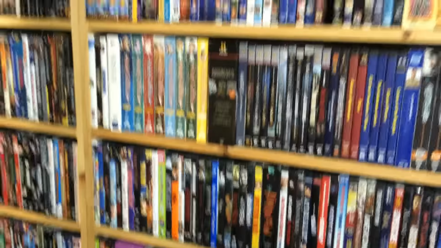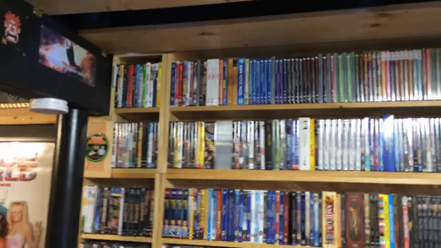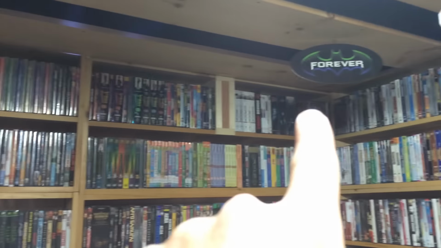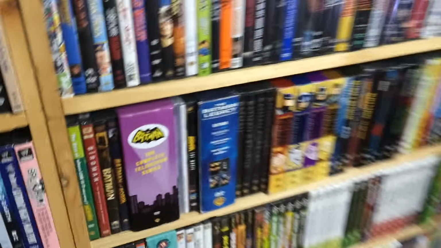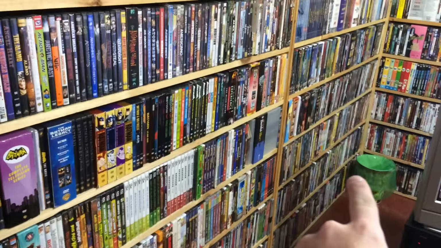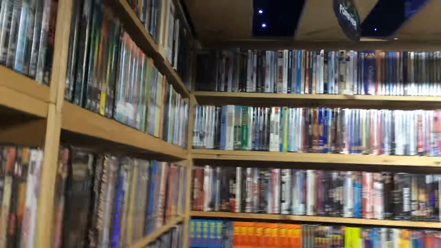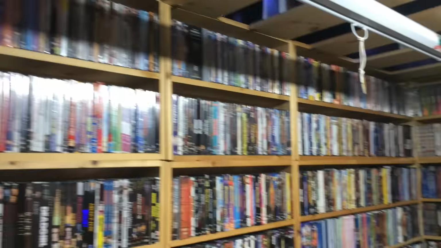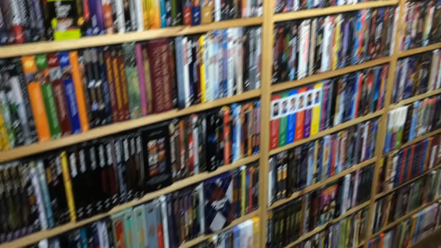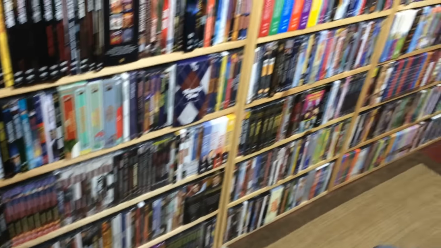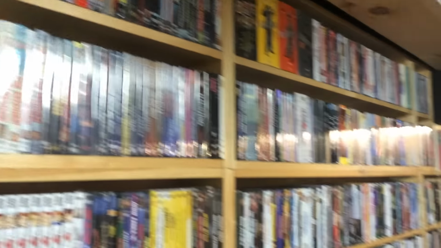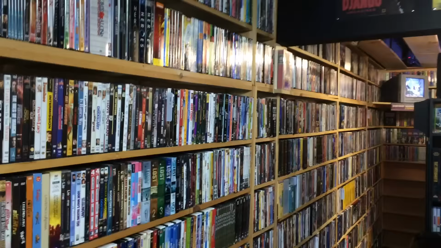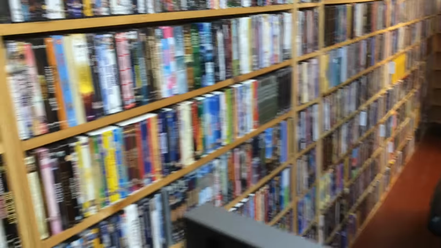So we have the first wall here, DVDs, and they start all the way there and go across, and then to the next one. So they just go across and down, all the way down there to the corner. And then the same thing on this wall, continuing on with DVD, all the way across and down. And then onto the next wall. Yes, this whole wall here is entirely DVDs. This wall actually runs the entire length of the library. So all DVDs.